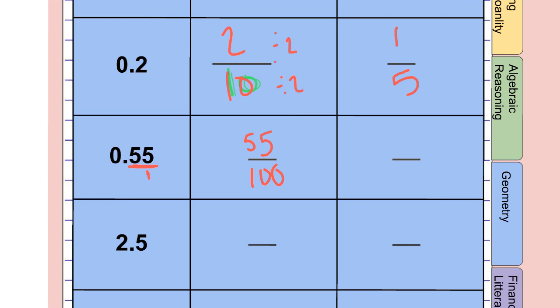So if we have 55 and 100, the greatest common factor is 5. So we're going to divide by 5, divide by 5. Okay, 55 divided by 5 is going to be 11, and 100 divided by 5 is 20. So the final answer for that one is 11 over 20.